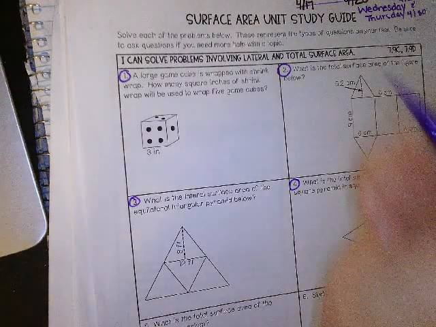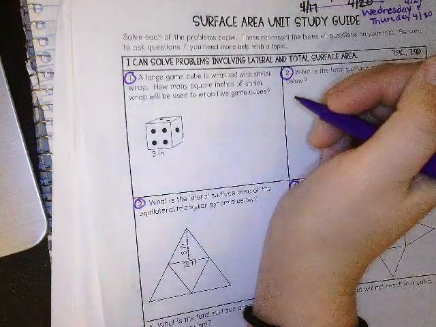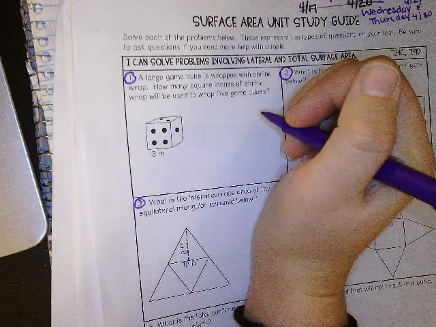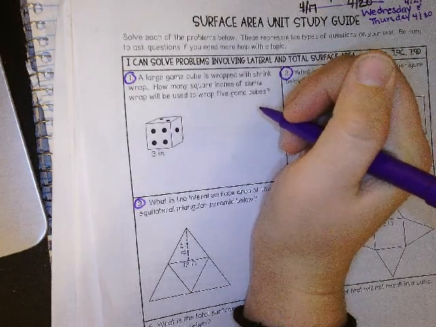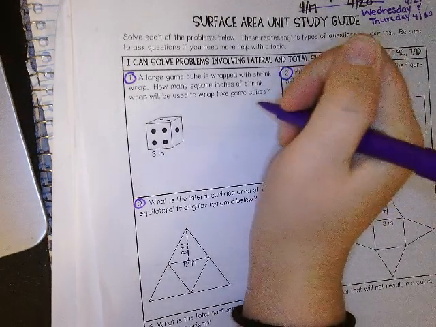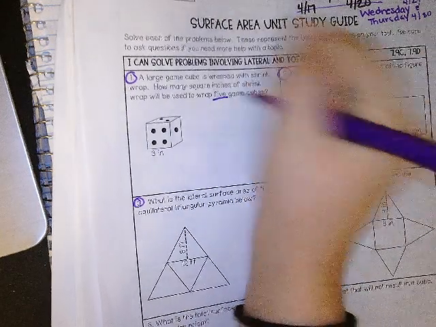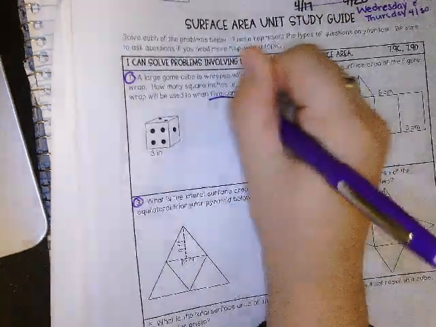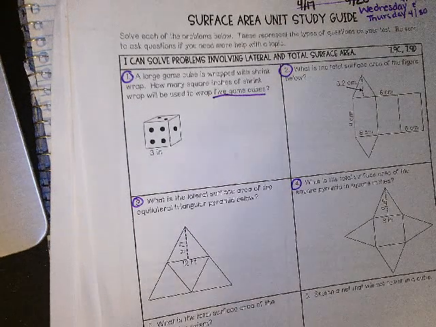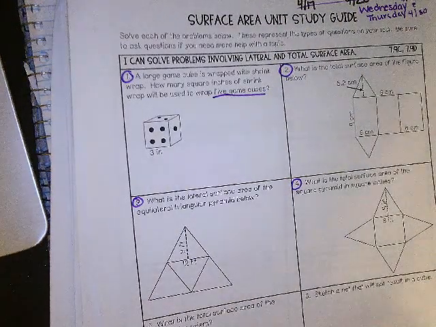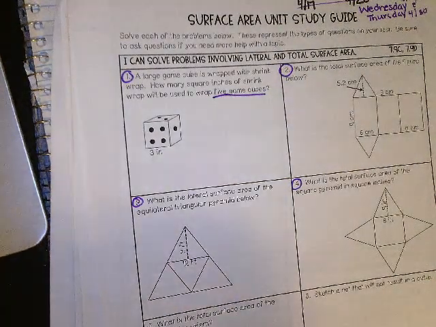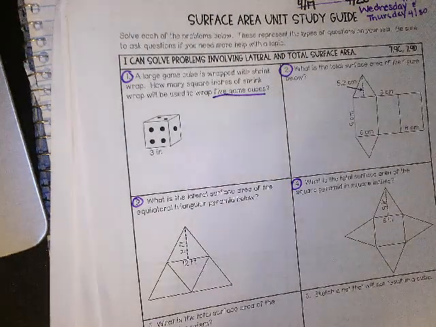Alright, so number 1 says, a large game cube is wrapped with shrink wrap. How many square inches of shrink wrap will be used to wrap 5 game cubes? Ooh, so we're not doing 1, we're doing 5 of these bad boys. Okay, so I have this cube. First thing I need to know is how many faces a cube has.